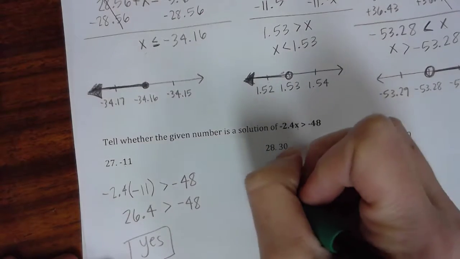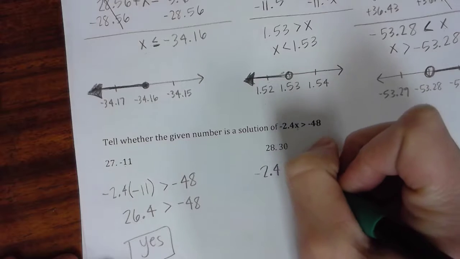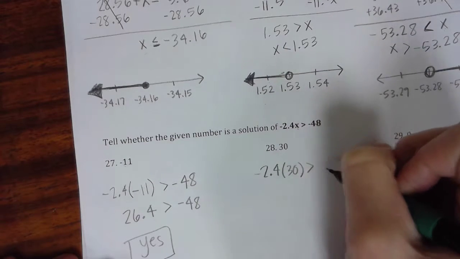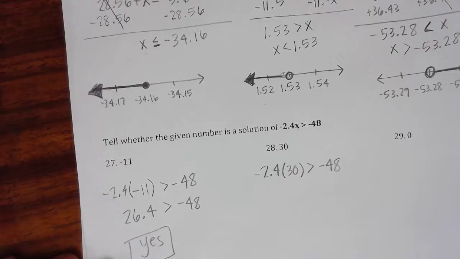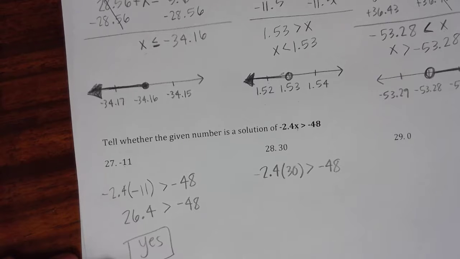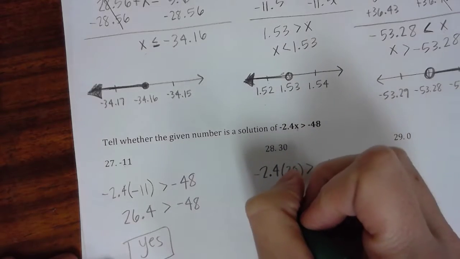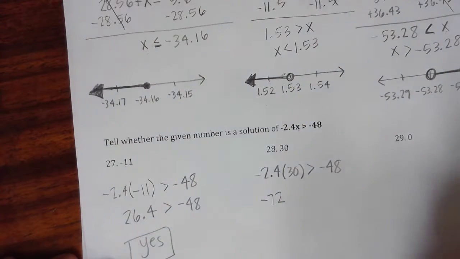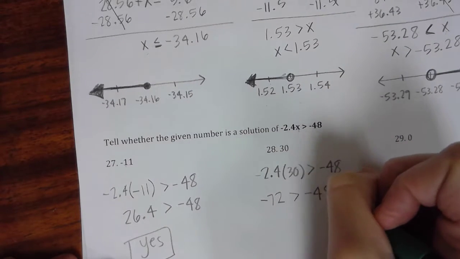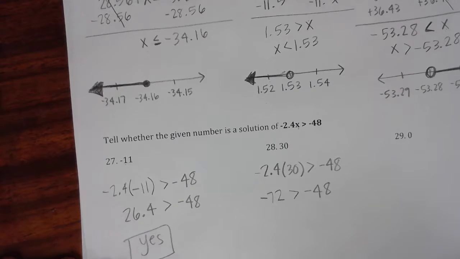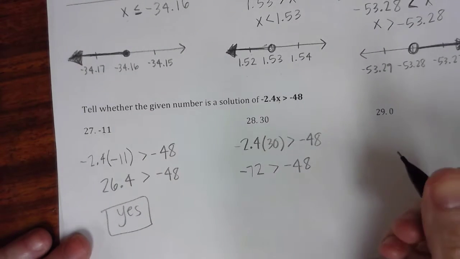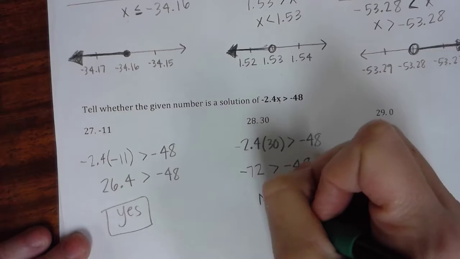Do the same thing over here. So I have negative 2.4 times 30 is greater than negative 48. Okay, you can either use your calculator or you can do this by hand. You should have one decimal place in your answer. If you do it by hand, you'll get 72.0 or I'm sorry, negative 72.0, which we can just write as negative 72, greater than negative 48. Is that true? No, because we're dealing with negatives. So negative 72 is actually less than negative 48. So my answer is no.